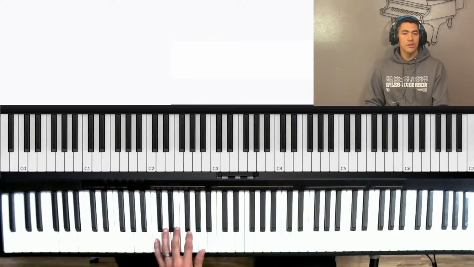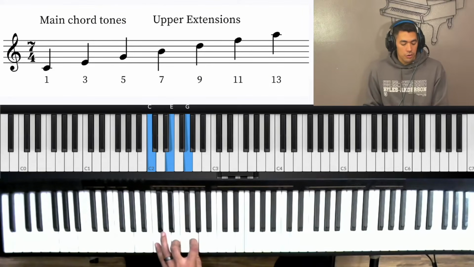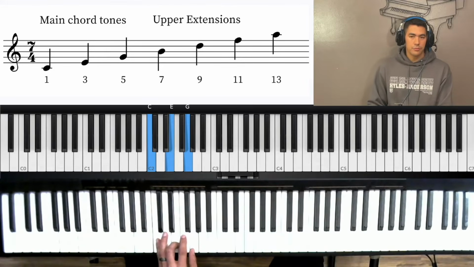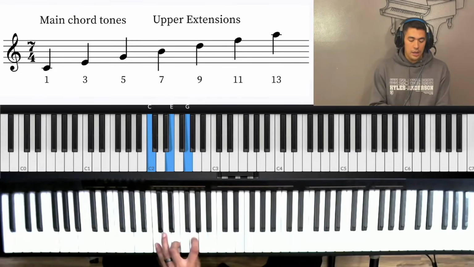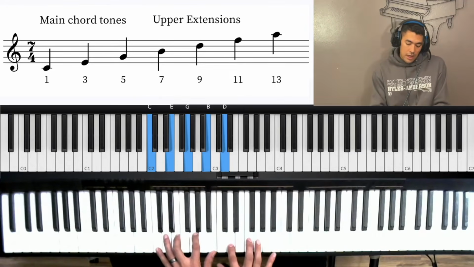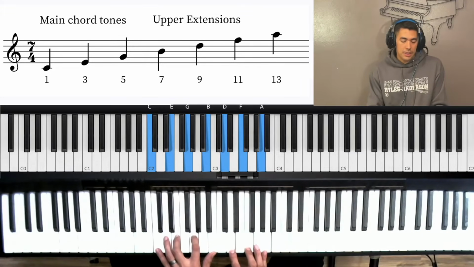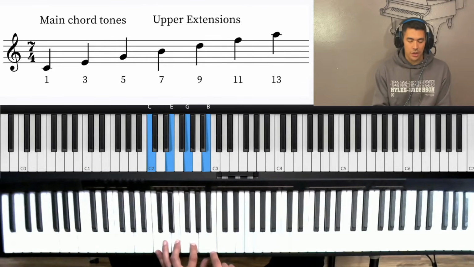So let's go back and build a C major. So we've got our major third and then our minor third. So we've got a major chord here. And then if we were to go to those extensions again, we've got 7, 9, 11, and 13. So when we say dominant, it has to do with this note right here, the 7th of the chord.